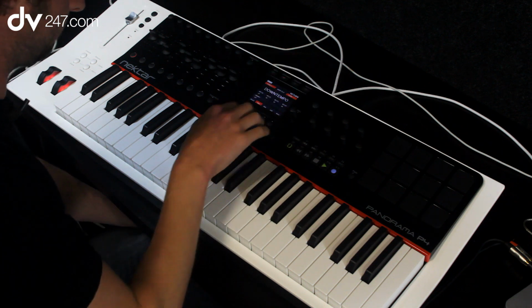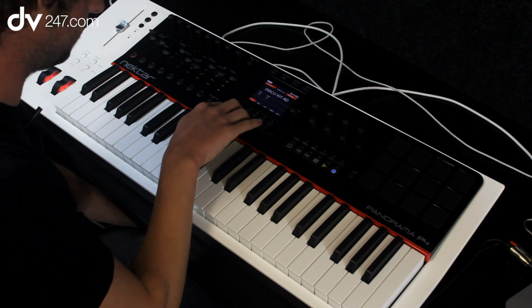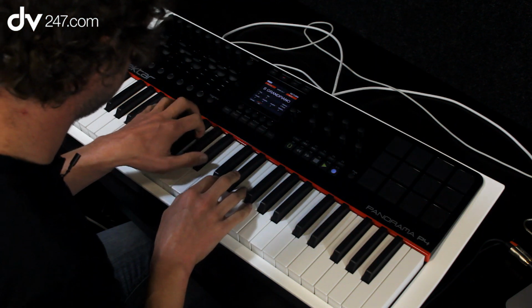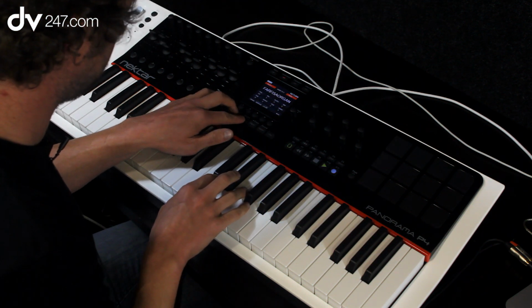So back to instrument mode, I'm just going to select a different track and perhaps do something to go with that. Let's go to the combinator track.